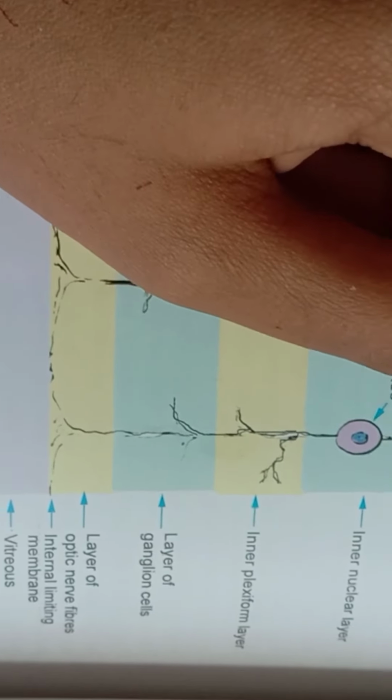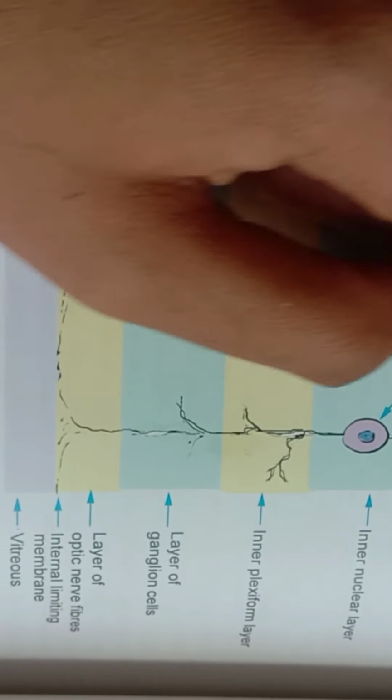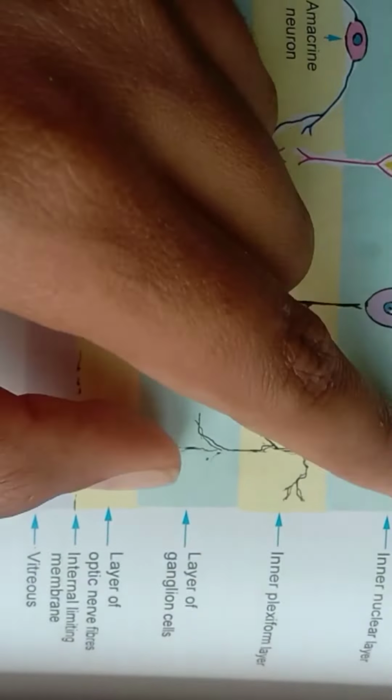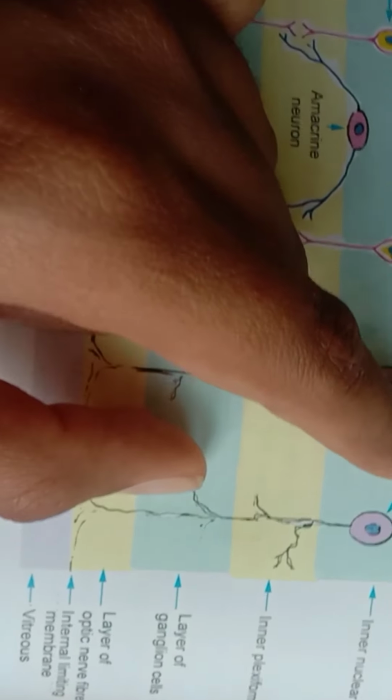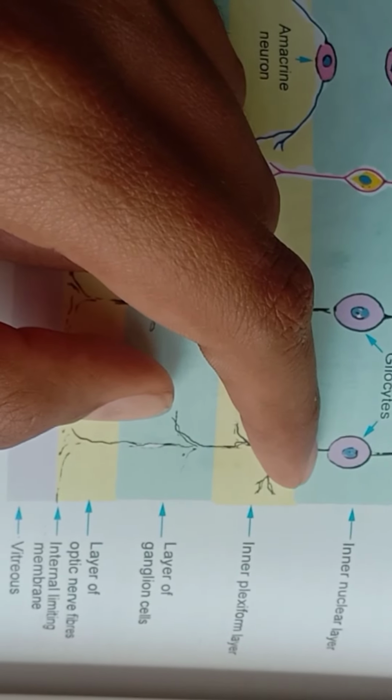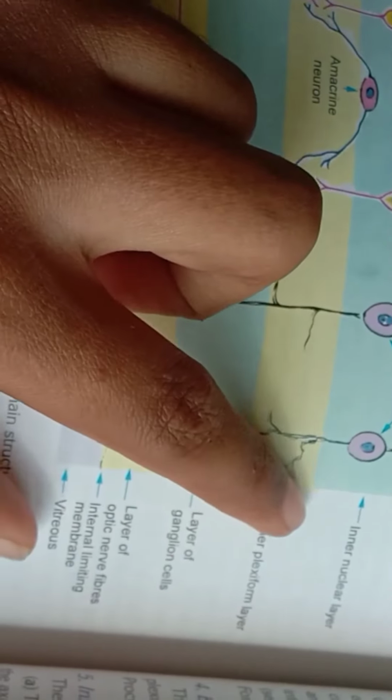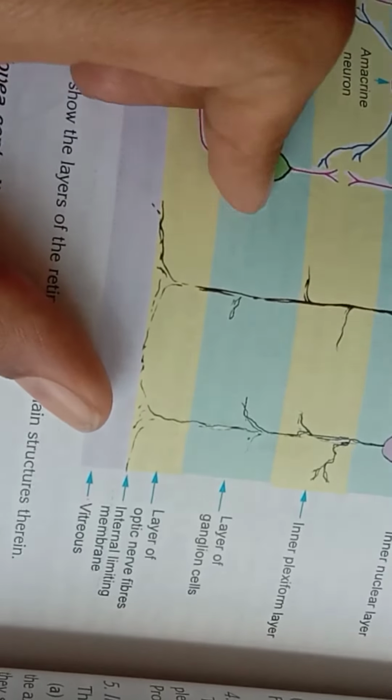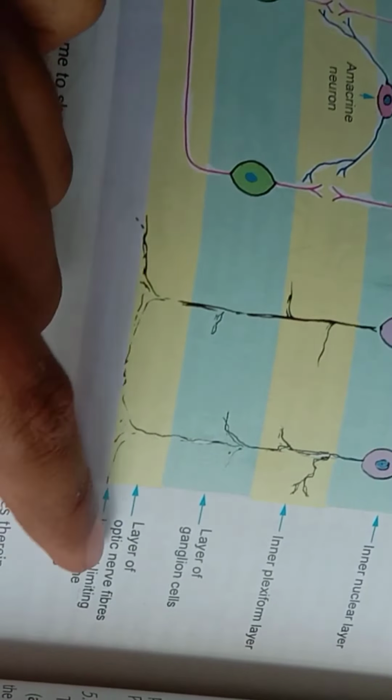But let us study in order. First pigment cells, then the layer of rods and cones, the external limiting membrane, the external nuclear layer, the external plexiform layer, and the inner nuclear layer. Here plexiform means plexus, meaning synapses take place in this layer. In the nuclear layers, only cell bodies and nuclei of neurons are present. Then we have the inner plexiform layer, again synapses, the layer of ganglionic cells, the layer of optic nerve fibers, and the internal limiting membrane. Here comes the vitreous, because it is innermost, and outermost we have the choroid. So these are the layers.